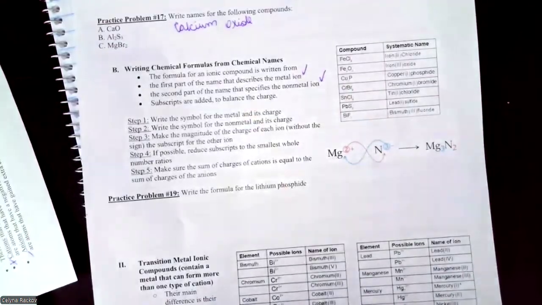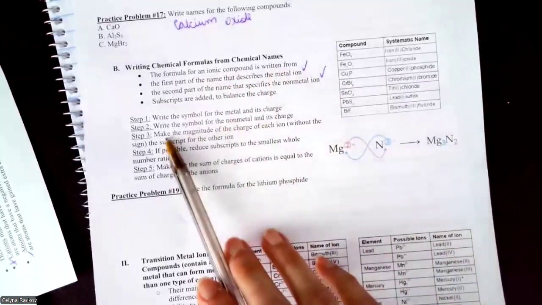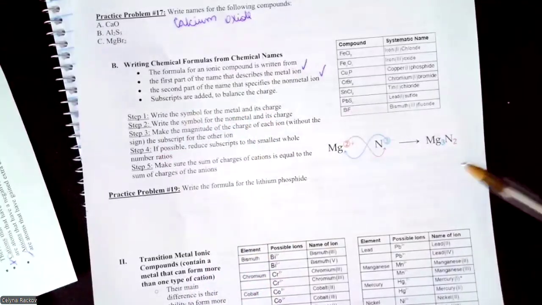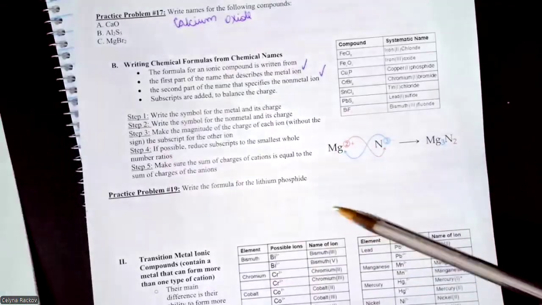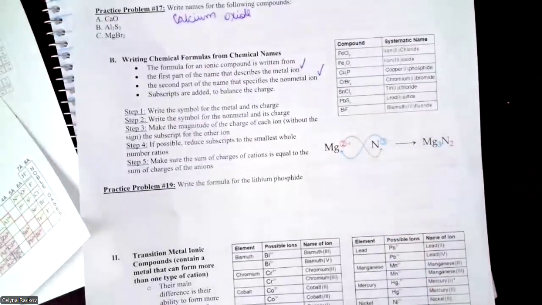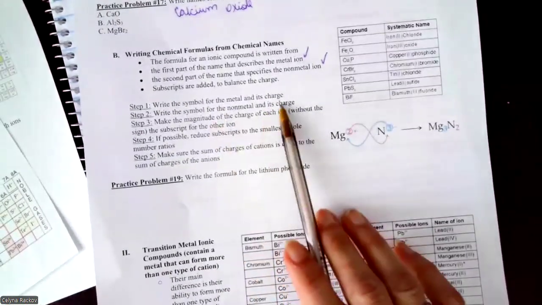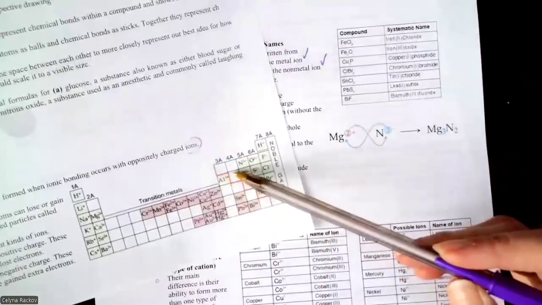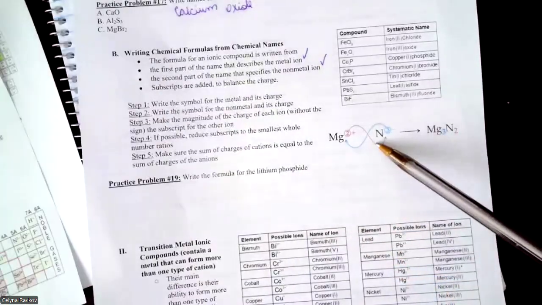Okay, so step 1. Write chemical formulas from chemical names. Step 1, write the symbol of the metal and its charge. For example, magnesium is in group 2A, so magnesium is 2 plus. Then write the symbol for the non-metal and its charge. So nitrogen here, I've seen the charge for nitrogen is 3 minus.